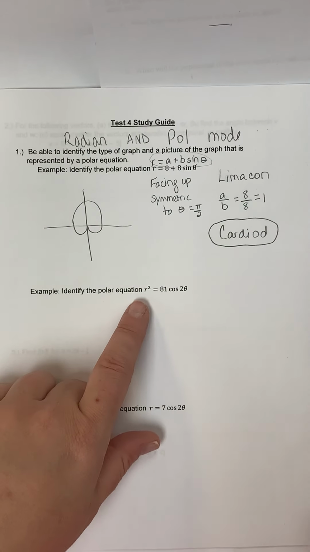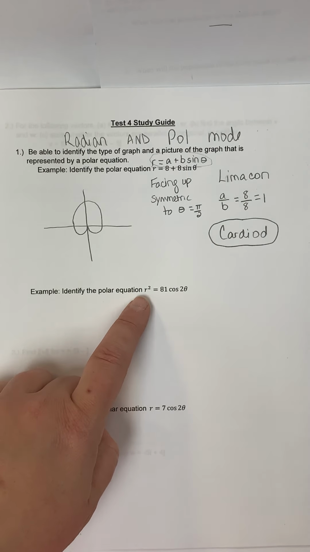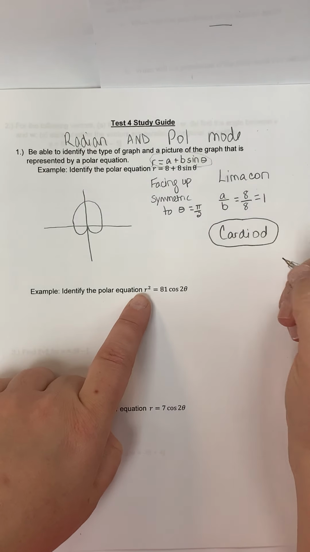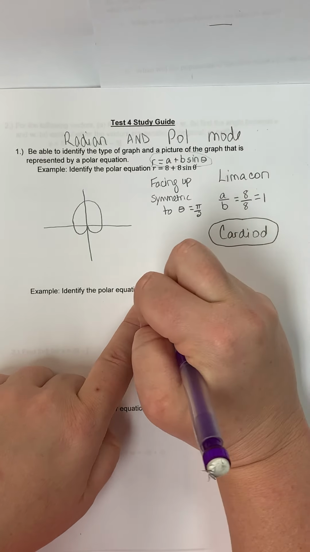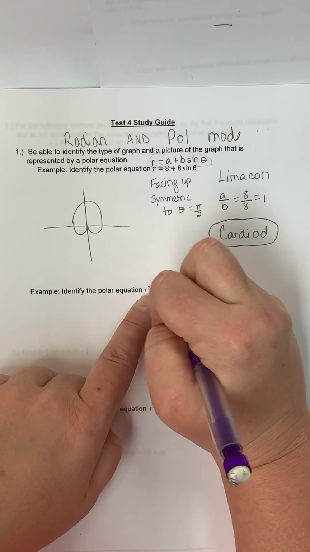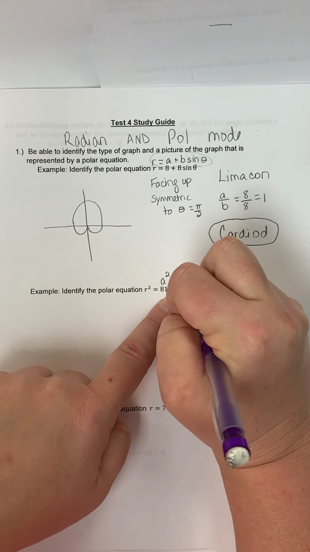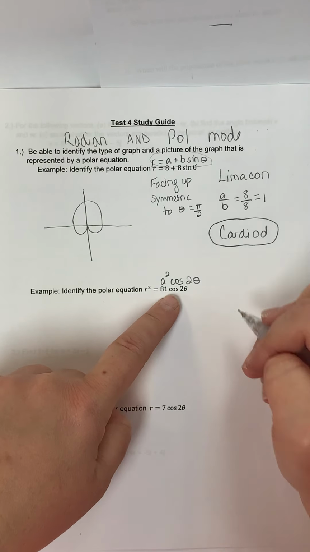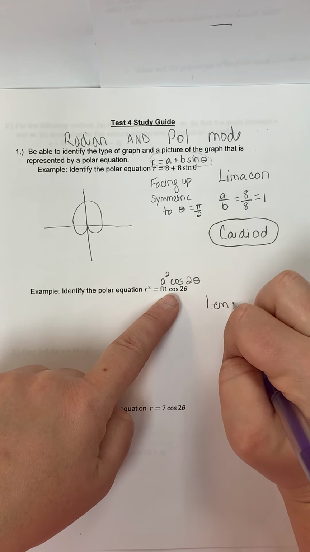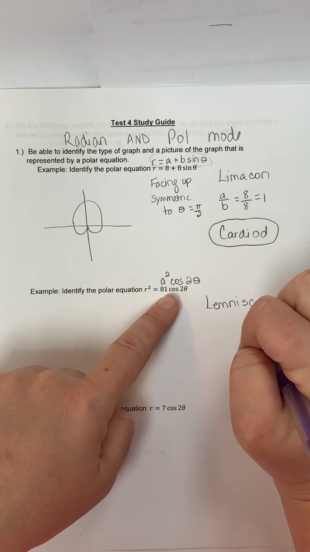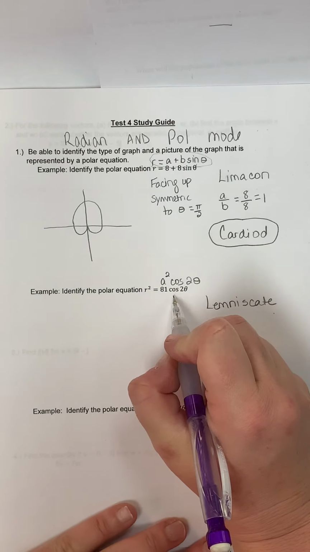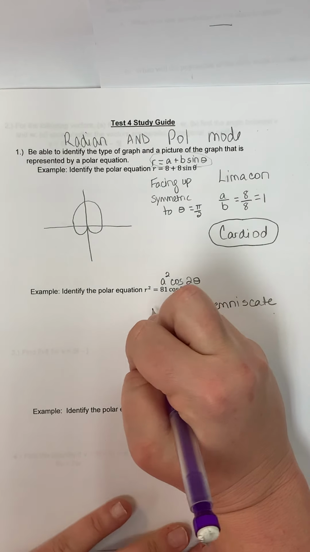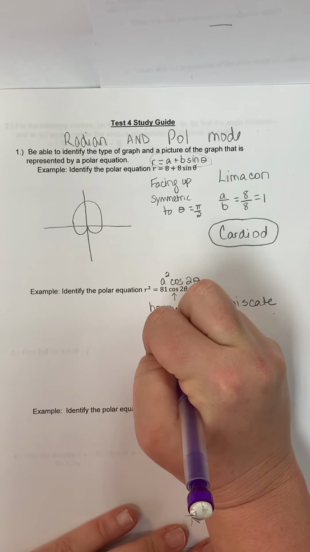Okay, we go to the next one. This is an r squared graph. Well, the only polar equations that have r squared like this are going to be an a squared, and in this case, cosine 2 theta situation. This is a lemniscate. Okay, so there's 2 different kinds of those. You're going to want the one, because this is cosine, that is horizontal.